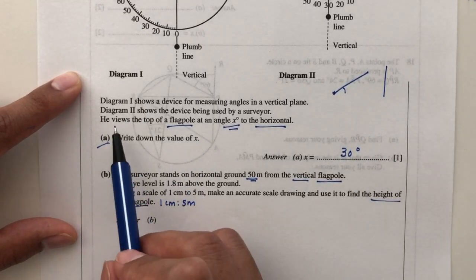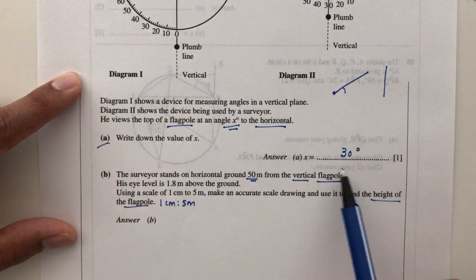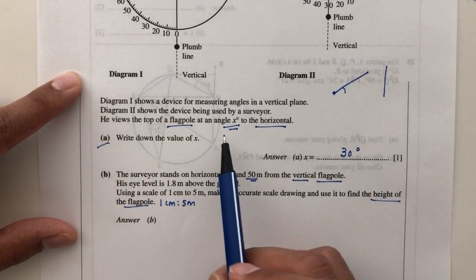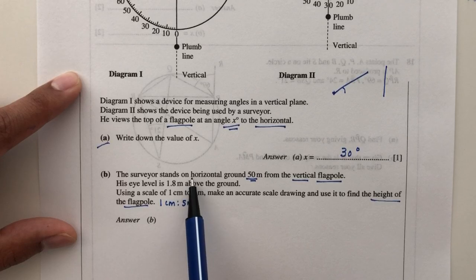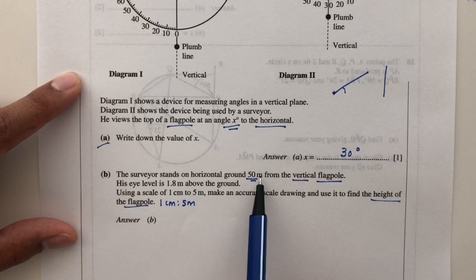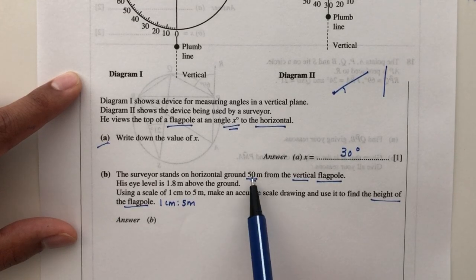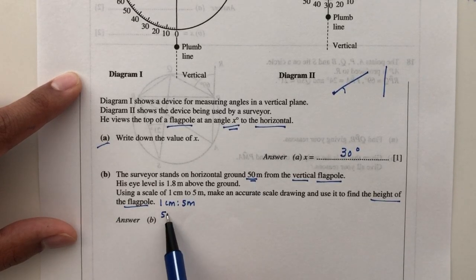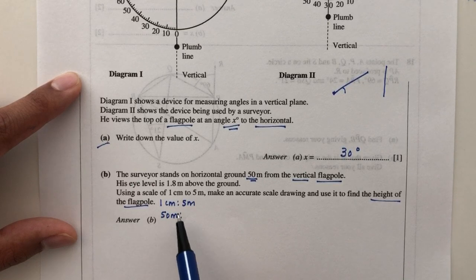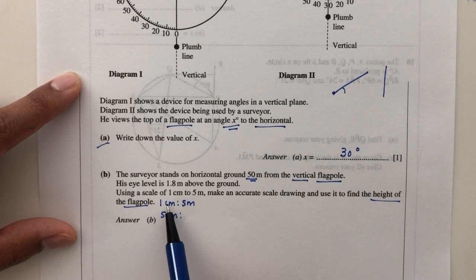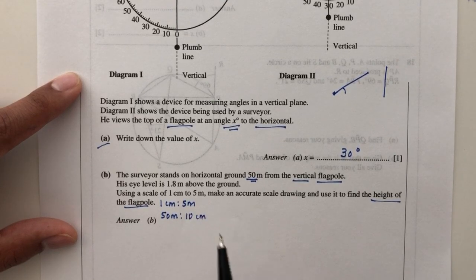So what do we know? We know that the angle of elevation is 30 degrees, and we know that he stands on horizontal ground, 50 meters from the flagpole. Now we use the scale. 50 meters to centimeters: we know that 5 meters is 1 centimeter, so 50 divided by 5 will be 10 centimeters.